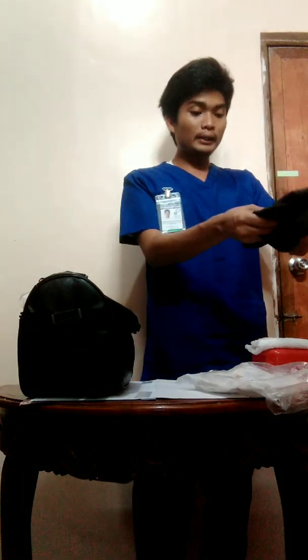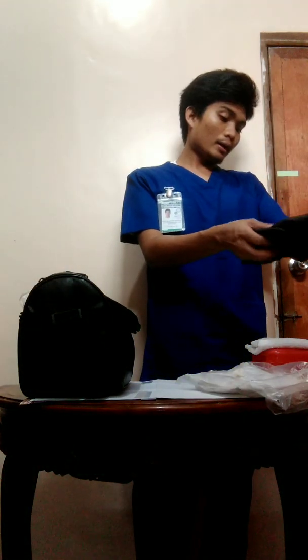Now that we are done with hand washing, we need now to remove our apron. We have to make sure that the contaminated part will be folded inward. So like this, folded inward. And this will go together with the paper towel, and dish soap with soap.